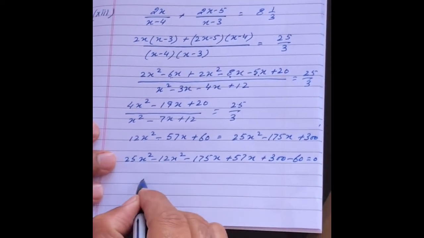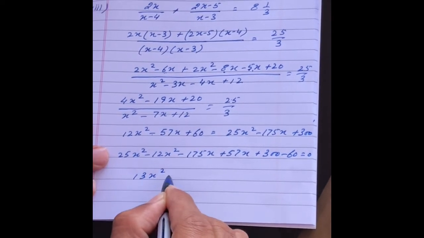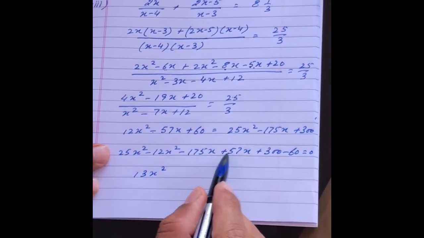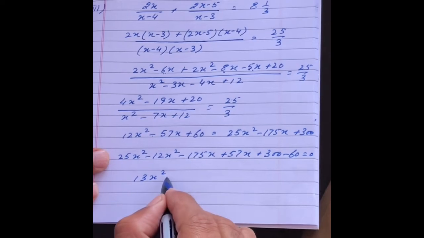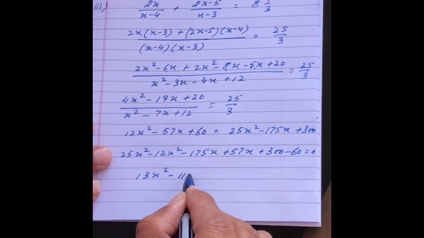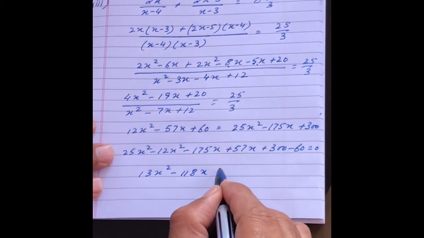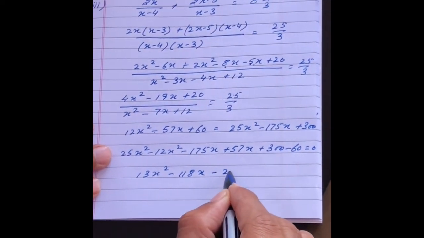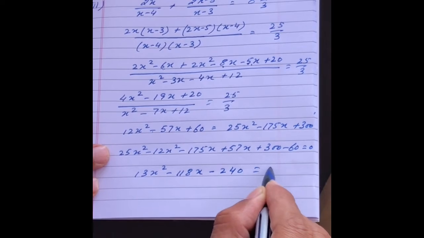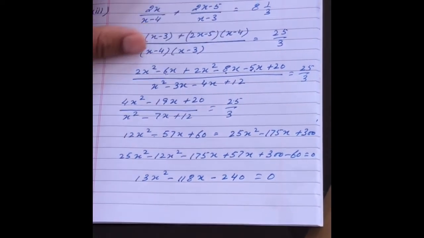25 minus 12, 13x square. Minus 175 plus 57, minus 118x. 300 minus 60 is 240. This is equal to 0.